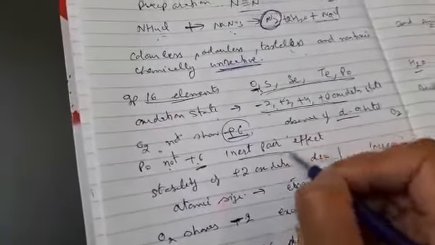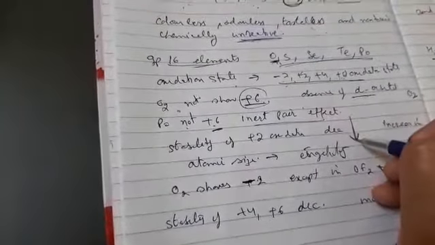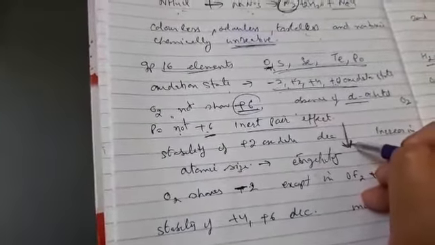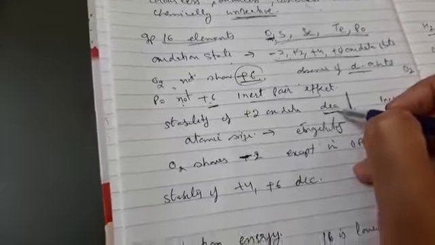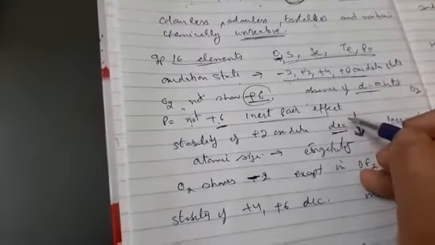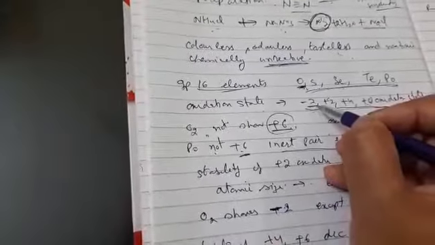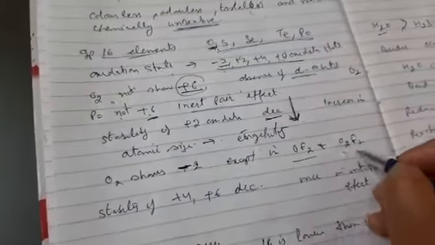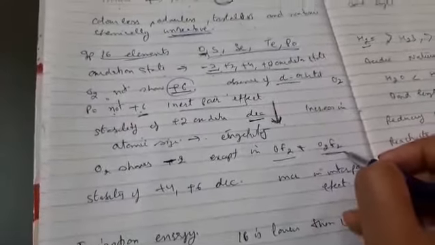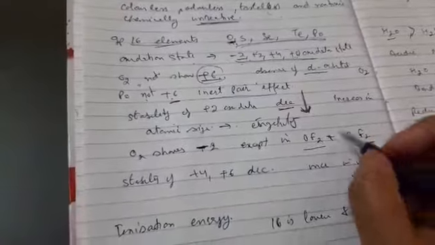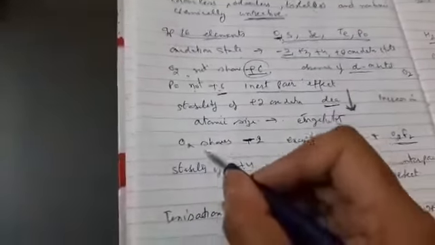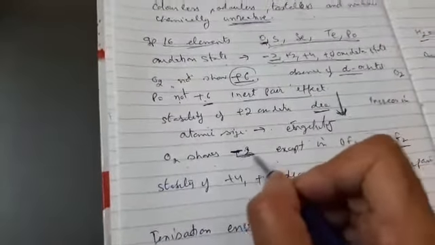In this case there is an inert pair effect. It means that when we move down the group, the +6 oxidation state stability decreases. Oxygen generally shows the -2 oxidation state, except in the case of OF2 and O2F2, where the oxidation state is different, but oxygen's general oxidation state is -2.